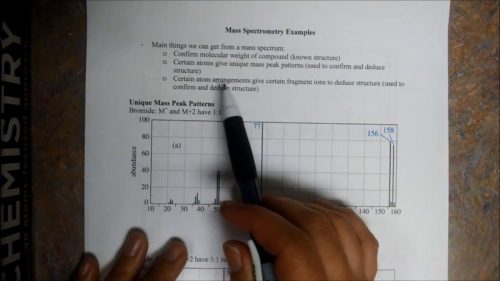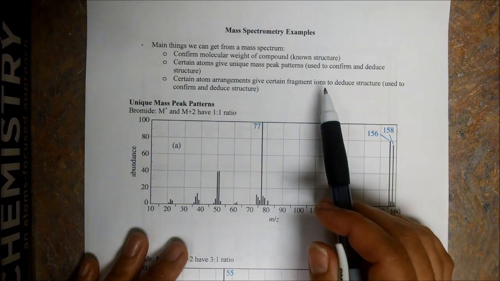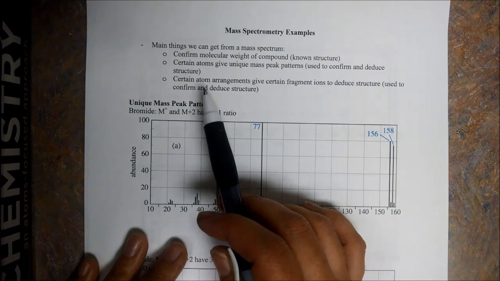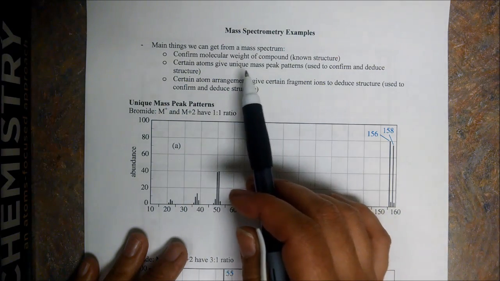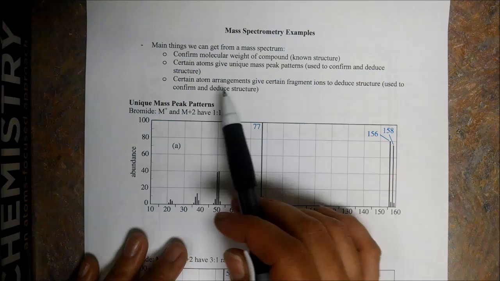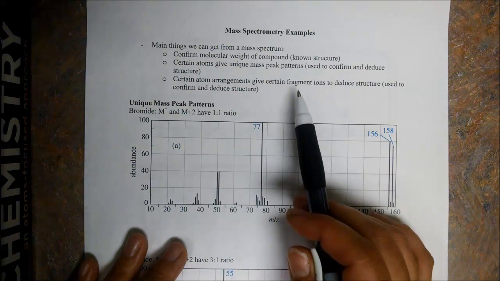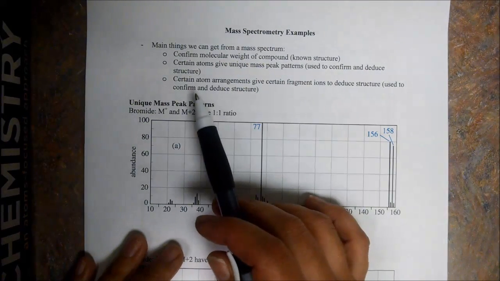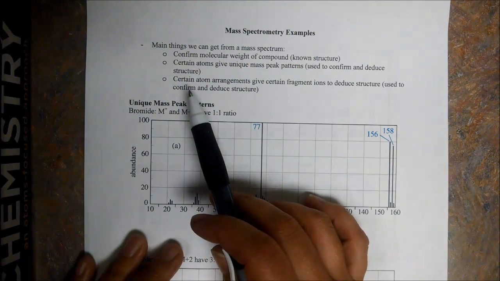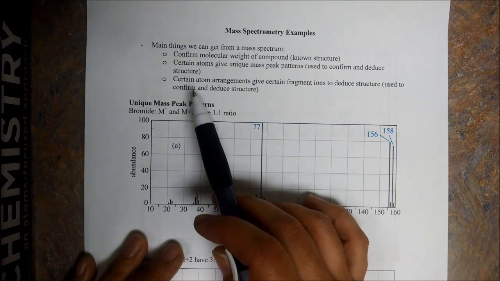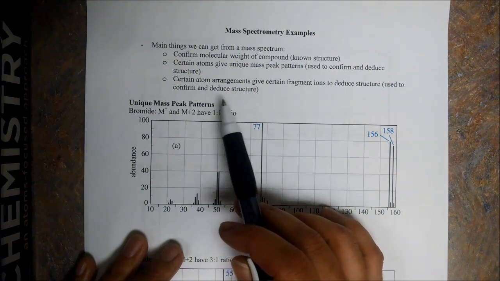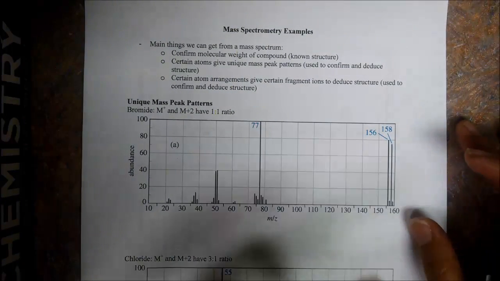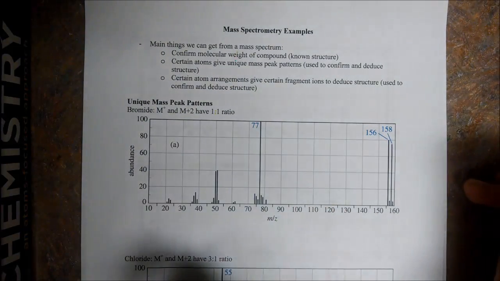And then also, certain atom arrangements give certain fragment ions. This is kind of like the unique mass peak patterns, but this is more so dealing with carbons, and up here I'm talking about other atoms. Okay, so certain atom arrangements give certain fragment ions, and again we can use this to confirm or deduce our structure. So again, if our compound should have these things in it, then it should be present in the mass spec. Or if we have an unknown, we can use these mass arrangements to deduce the structure of the unknown compound.